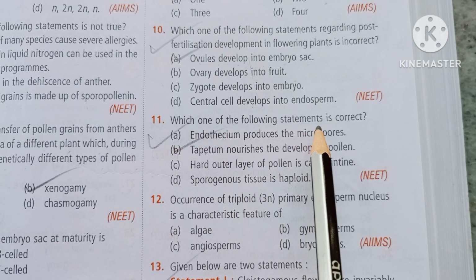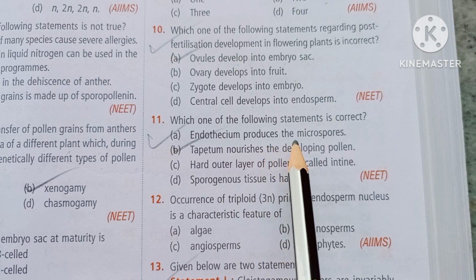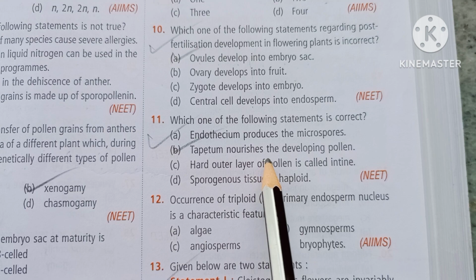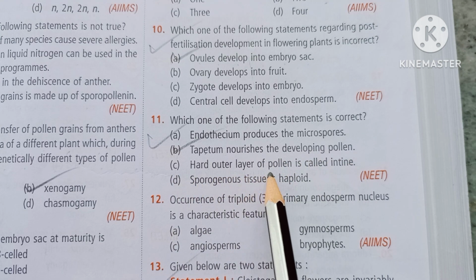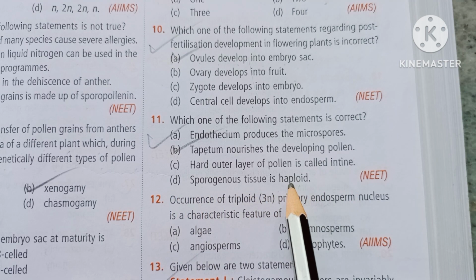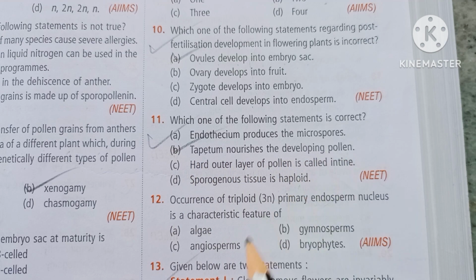Which one of the following statements is correct? A. Endothecium produces the microspores. B. Tapetum nourishes the developing pollen. C. Hard outer layer of pollen is called intine. D. Sporogenous tissue is haploid. Right answer B. Tapetum nourishes the developing pollen.